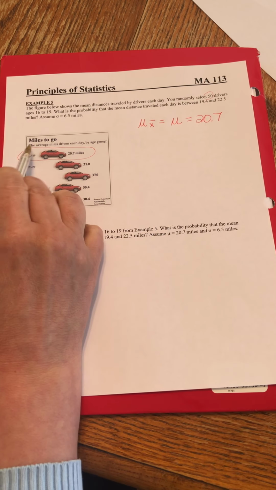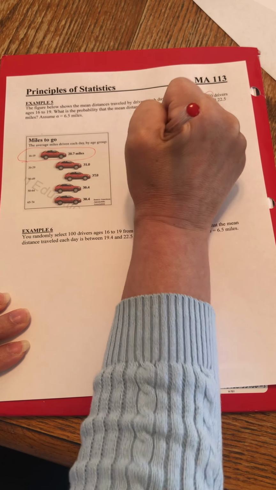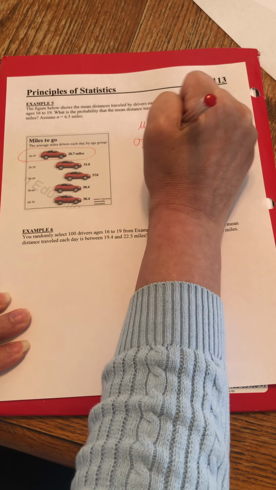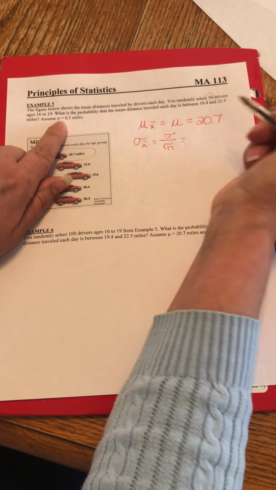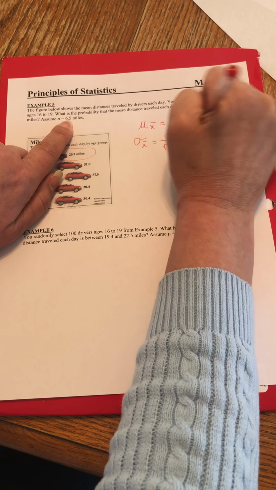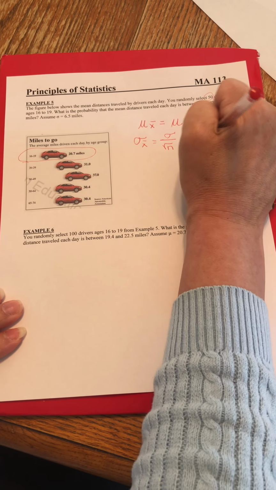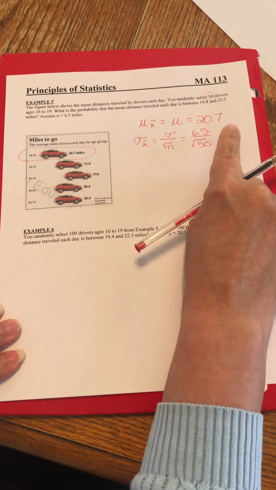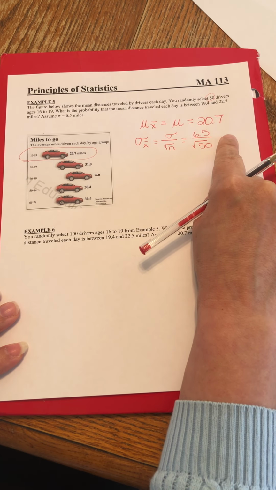And it says right there in the chart, the average miles driven each day by each age group. The standard deviation of the group equals the standard deviation of the population divided by the square root of n. In the word problem, I tell you to assume that sigma is 6.5, and we're dividing that by the square root of n, which is 50. Now here I'm not going to divide it out because I don't need to draw my picture. I'll show you what we're going to do on our calculator.